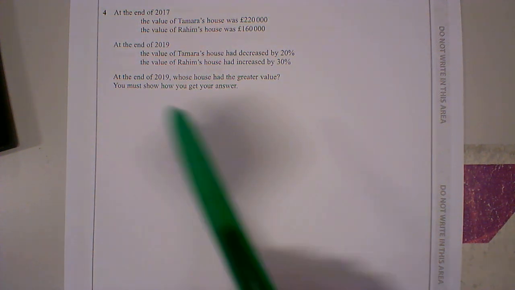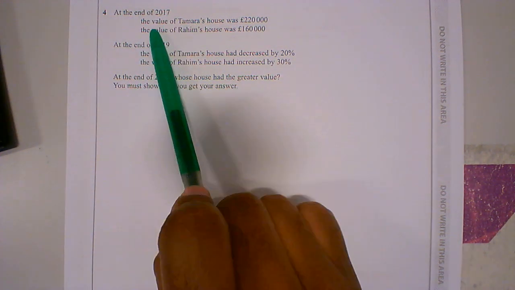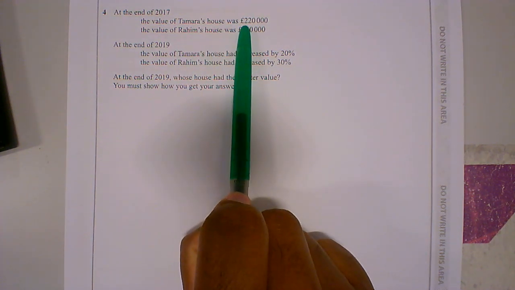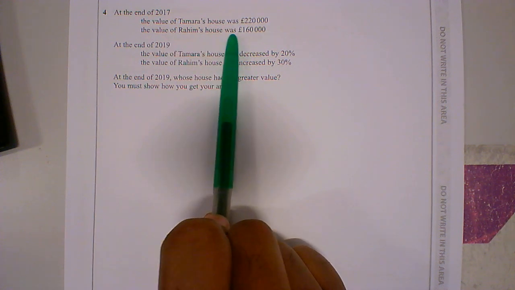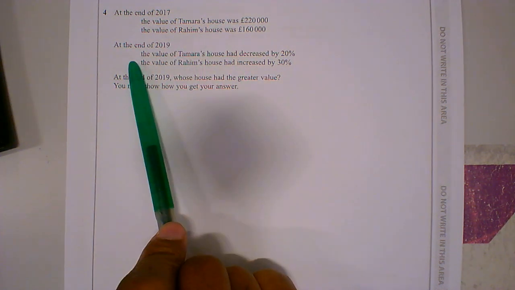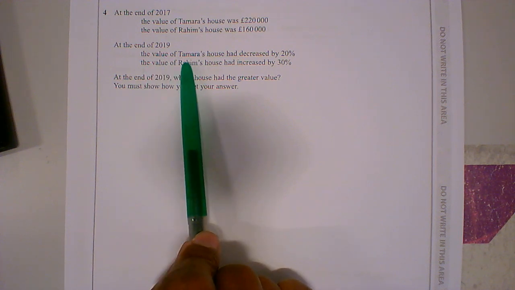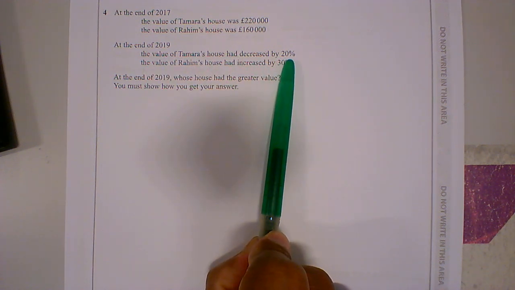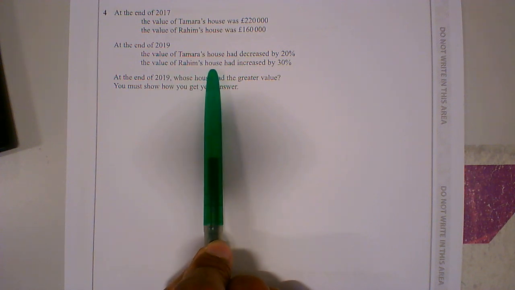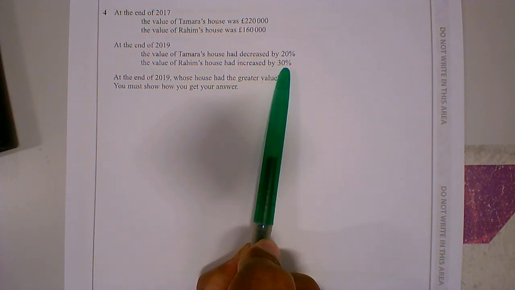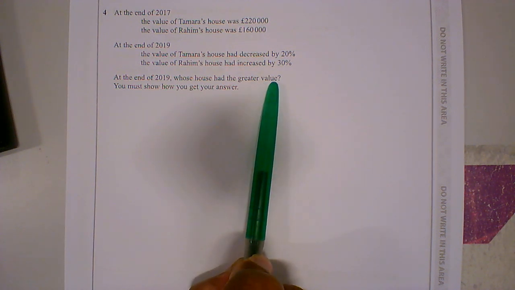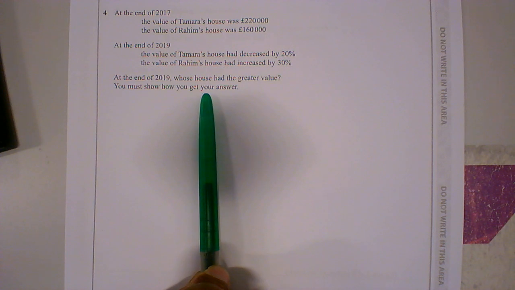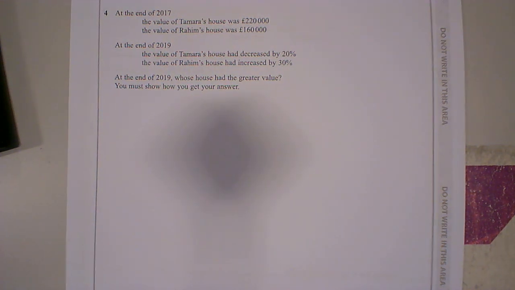Question 4. At the end of 2017, the value of Tamara's house was £220,000. The value of Rahim's house was £160,000. At the end of 2019, the value of Tamara's house had decreased by 20%. The value of Rahim's house had increased by 30%. At the end of 2019, whose house had the greater value? You must show how you get your answer. And this question is worth 4 marks.